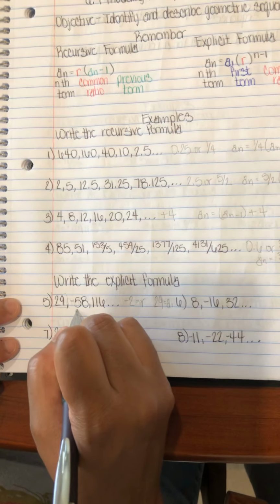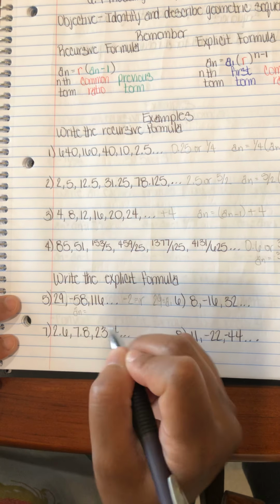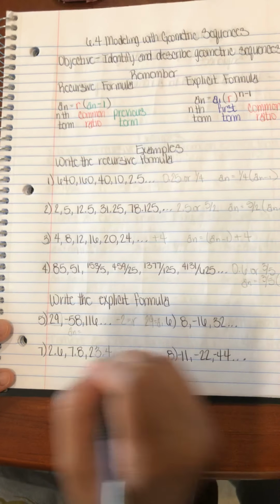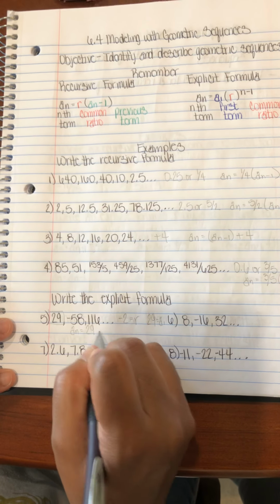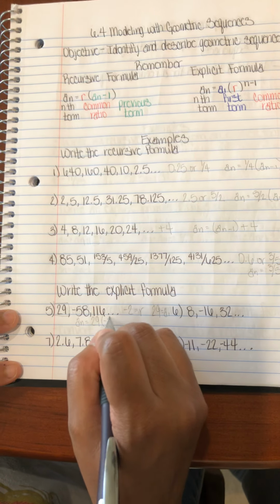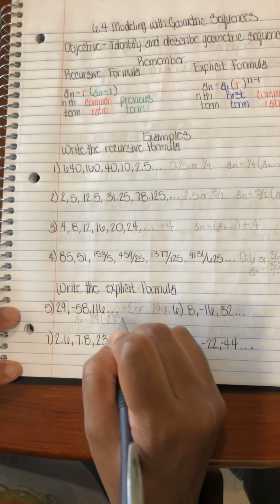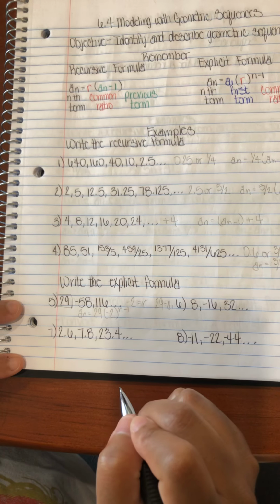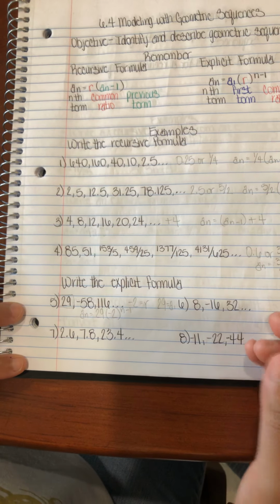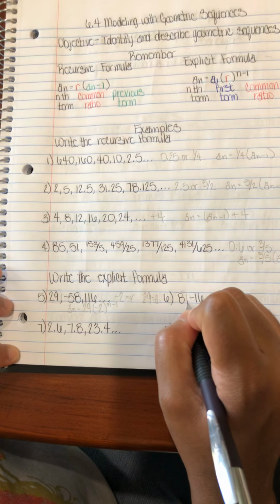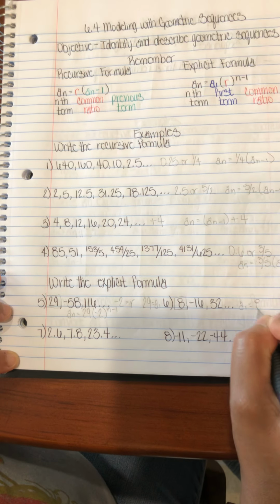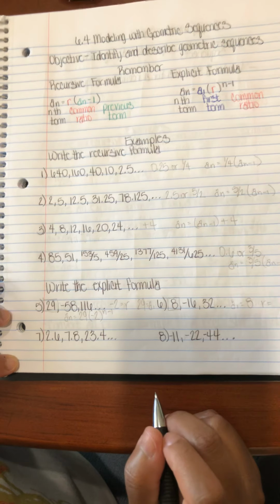So I'm going to put a of n is equal to, remember you're doing your first term first, so my first term is 29 times my constant ratio, which in this case is negative 2, to the n minus 1, and that's my answer. For the next one, again, I know that my a of 1 is going to have to be 8.